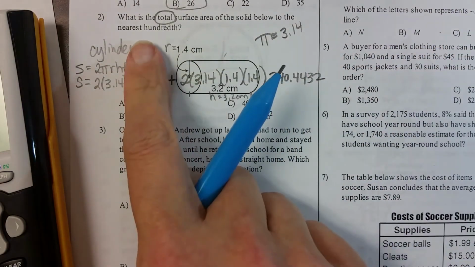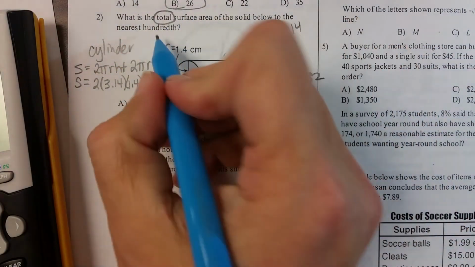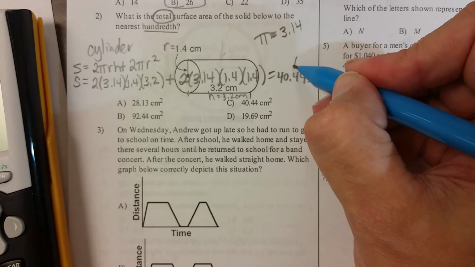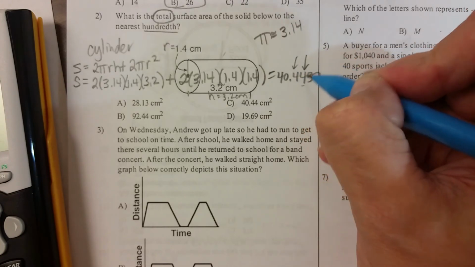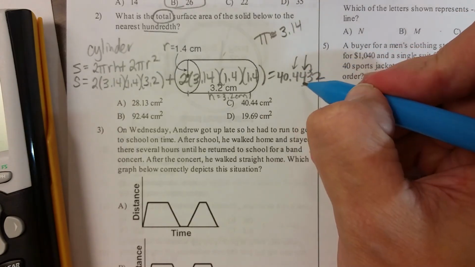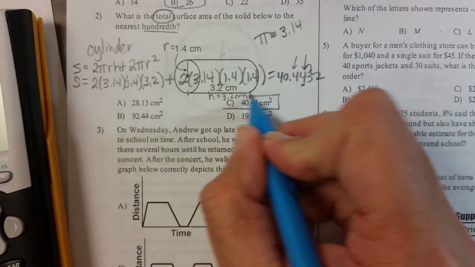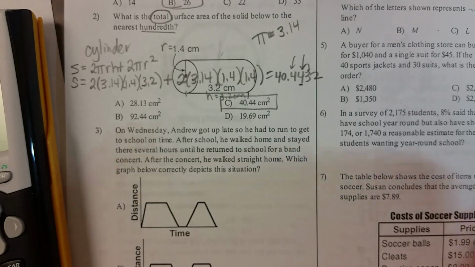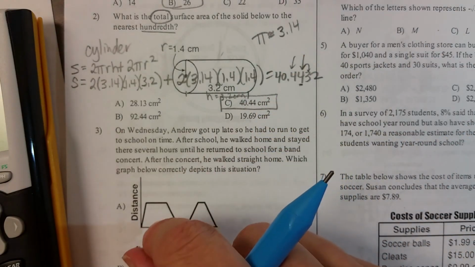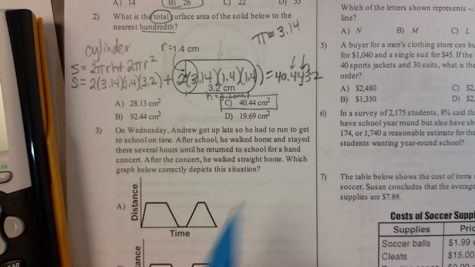40.4432. Now they had said in the instructions they want this to the nearest hundredth place. So here's tenths, here's hundredths. And I look to the one at the right, it's not a 5 or greater, so I would cut it off here at 40.44. And since we are talking surface area, we're going to have our units be squared. Our answer choice C would be what I would pick.